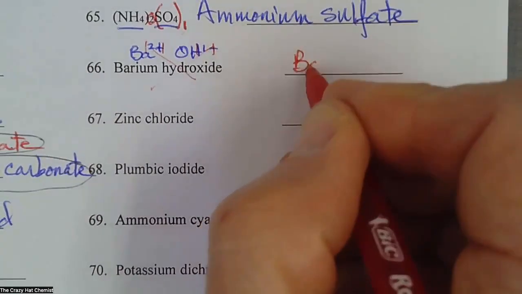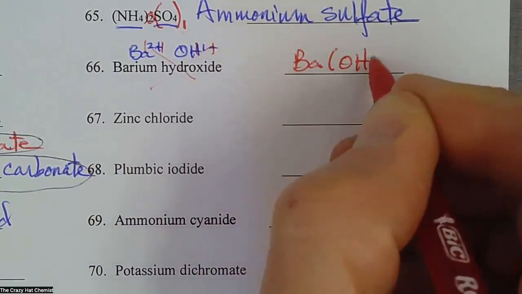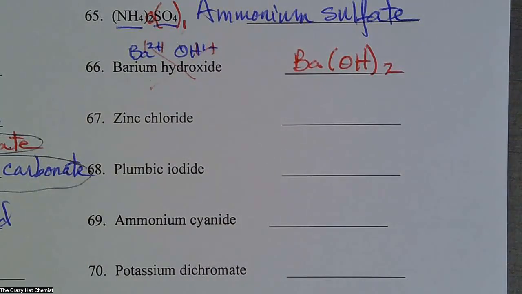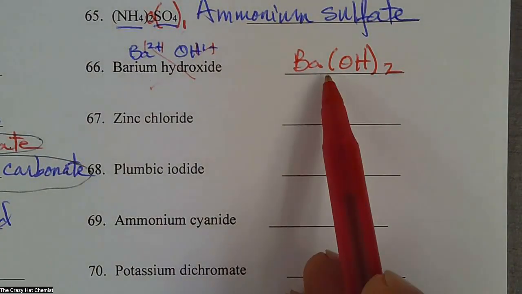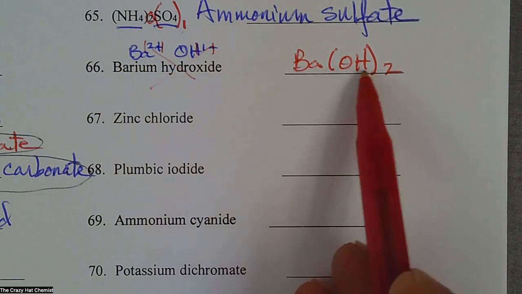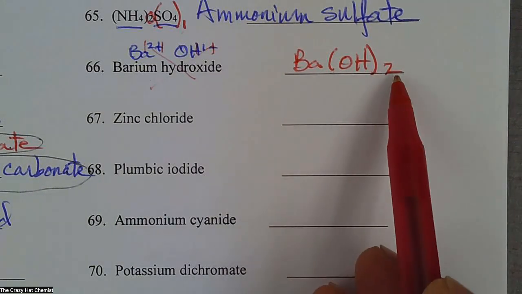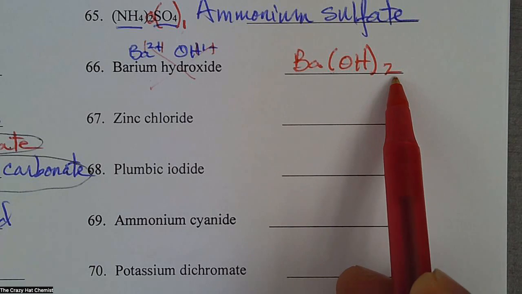I get Ba(OH)2. All right. Fantastic. Hopefully that worked for you. Notice that this is one of the common mistakes of not having parentheses around hydroxides when you have more than one, but you do need the parentheses when you have more than one.